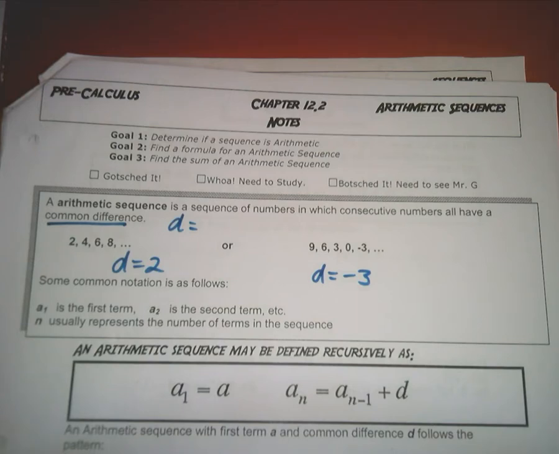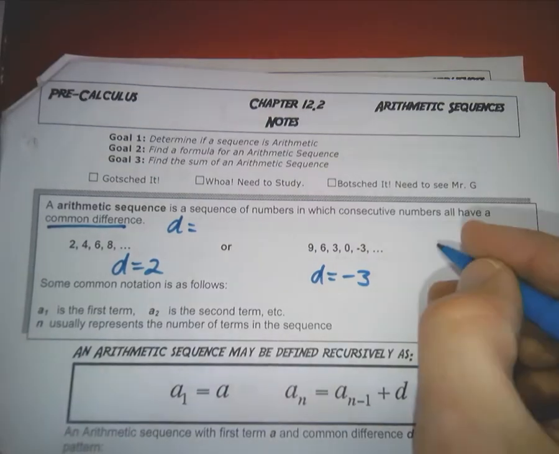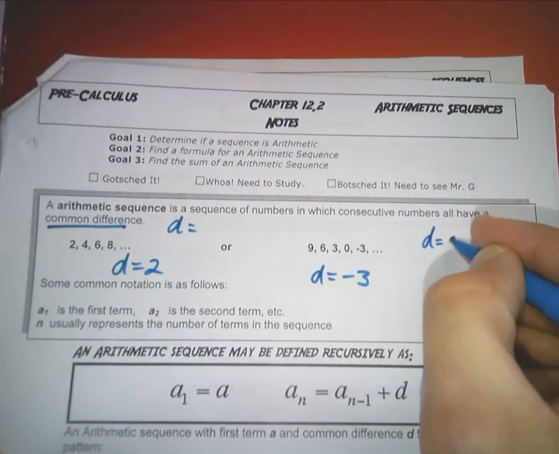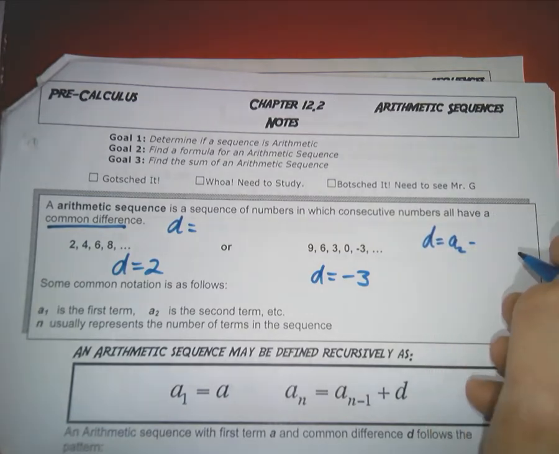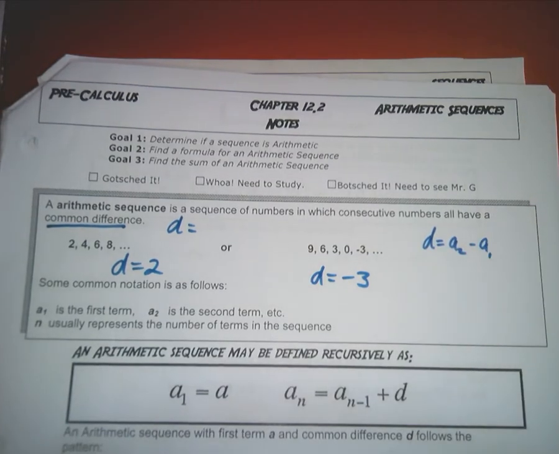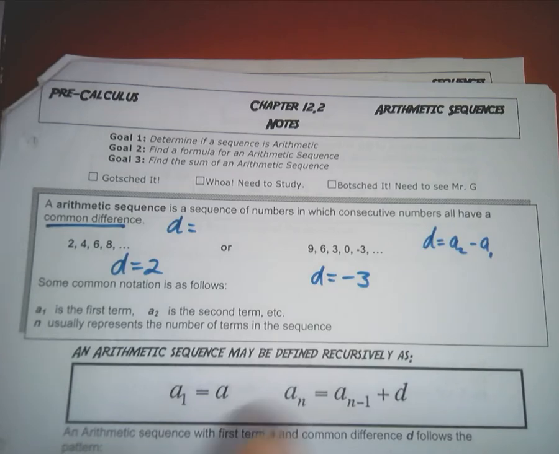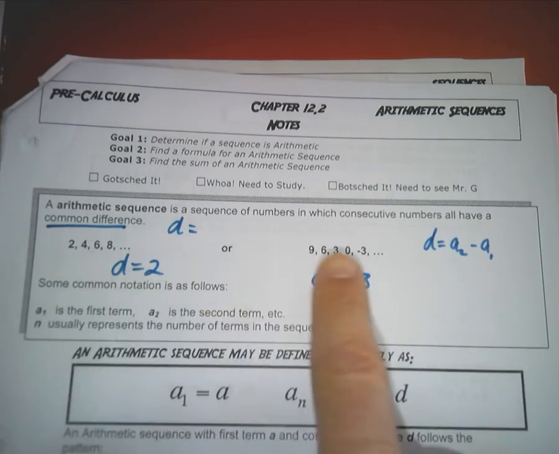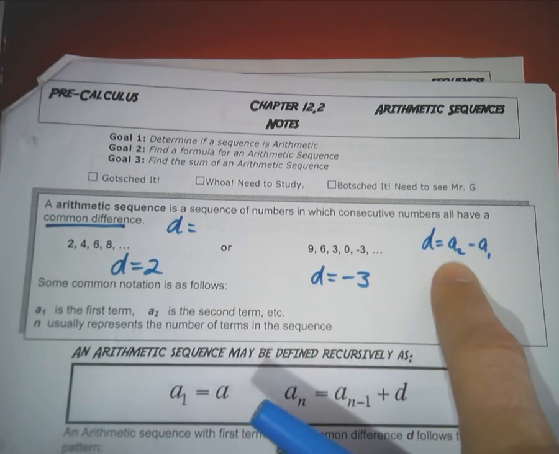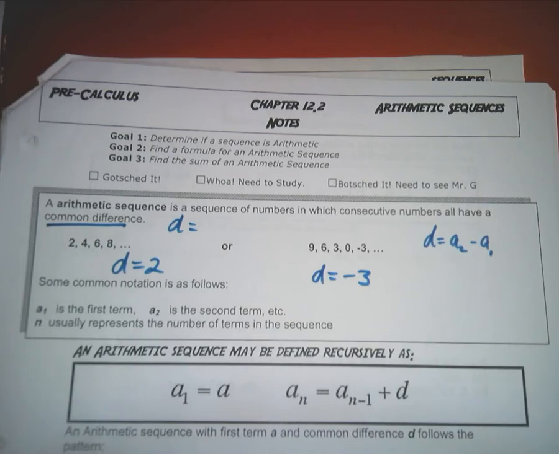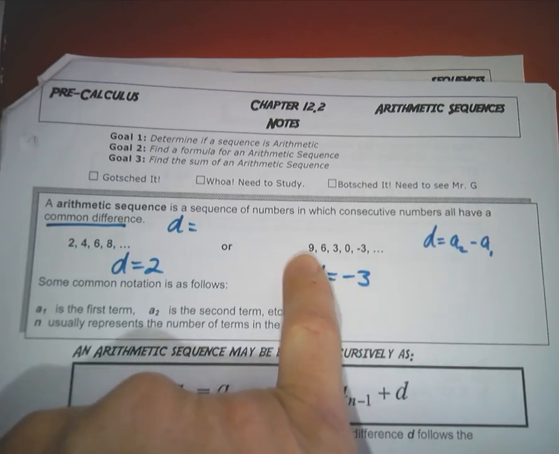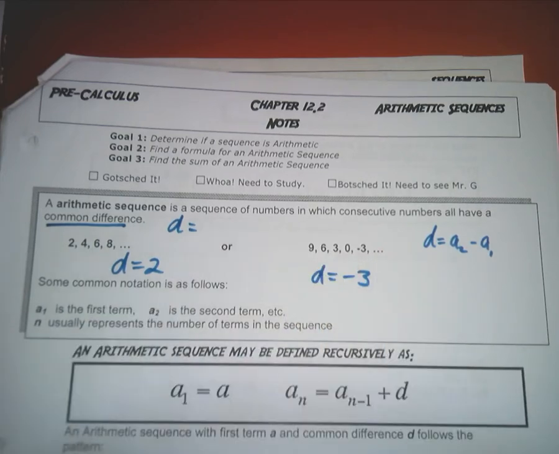Okay? Now, if you're not able to look at that sequence and identify what's going on, you guys could always use this basic idea where you take the second term and you subtract the first term, or you take the third term and subtract the second term, and so on and so forth. So if you ever need the D value and it's not very clear, which most of the time it is, you could always take the second and subtract the first. So if I take 6 minus 9, I get negative 3 there. Or if I take 4 minus 2, I get 2.